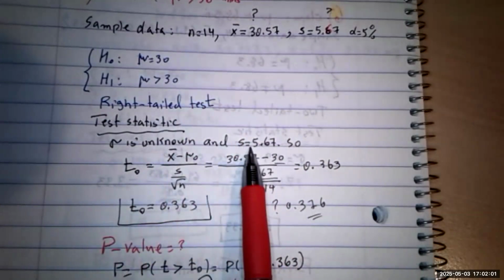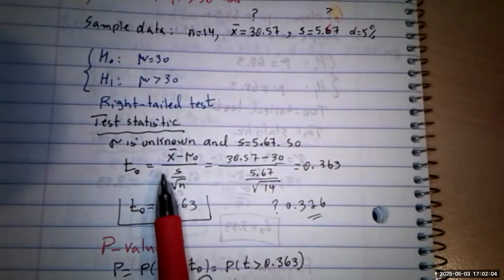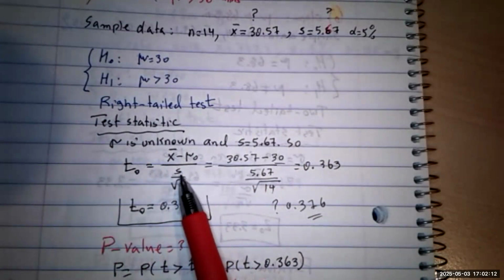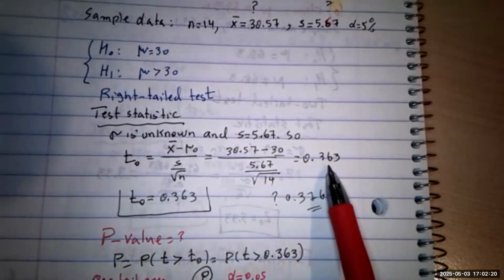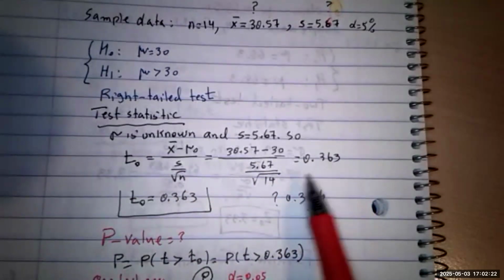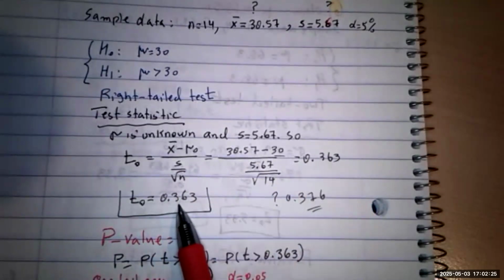You have to use the S, so you have to use the t-test. You have to explain which test you are going to use. For the t-test, this is S over radical n; previously it was sigma over radical n. We substitute and simplify, and that gives you 0.363. So it's going to be the t-naught, which is 0.363.